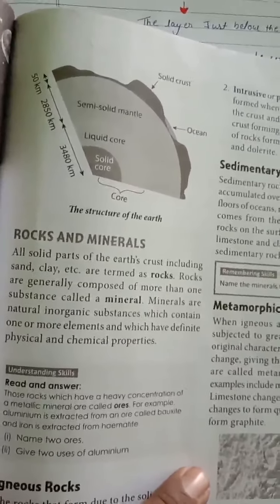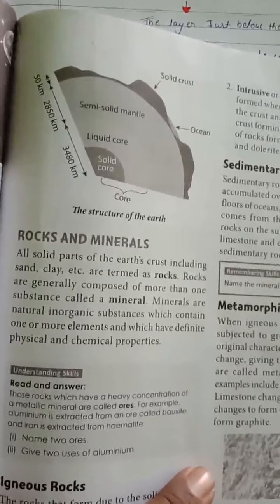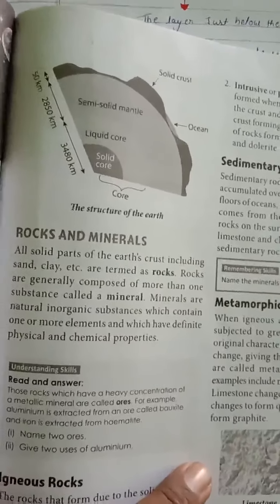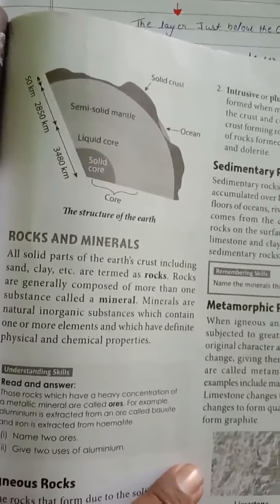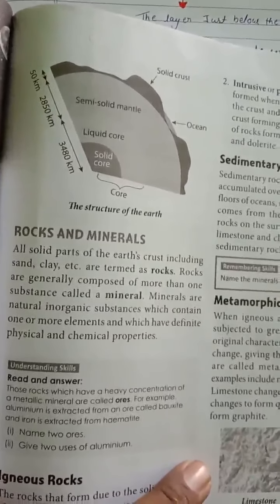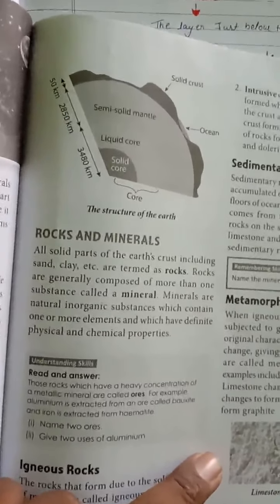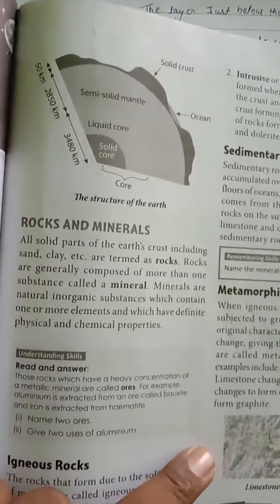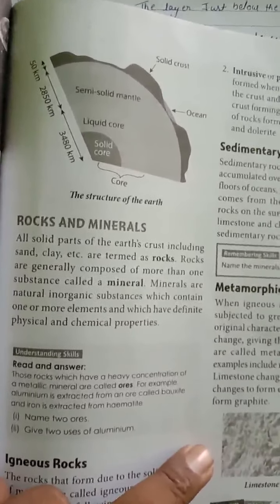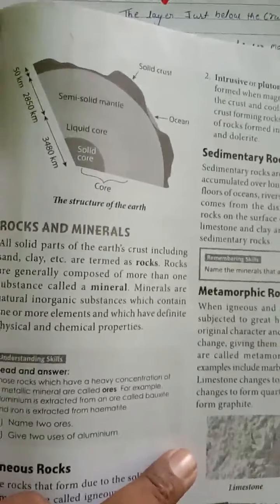यानी जब एक से अधिक सब्सटेंस रॉक के अंदर होते हैं तो हम उसे क्या कहते हैं? मिनरल्स कहते हैं. Minerals are natural inorganic substances which contain one or more elements. यानी मिनरल्स के अंदर क्या होता है? एक से अधिक एलिमेंट्स होते हैं which have defined physical and chemical properties. They have some different physical and chemical properties.